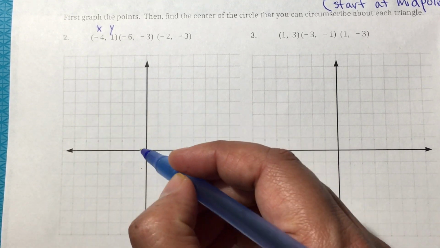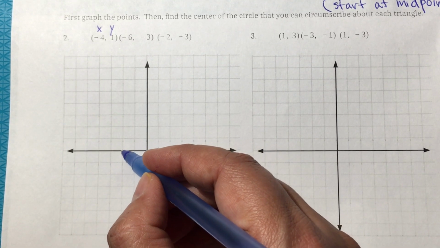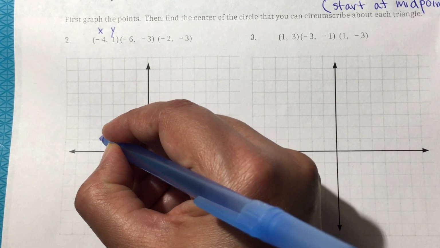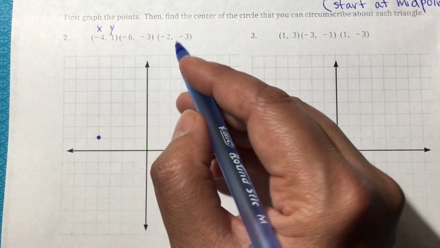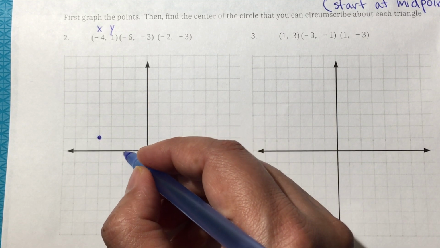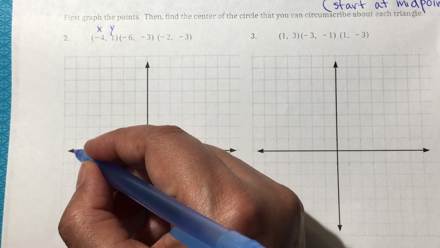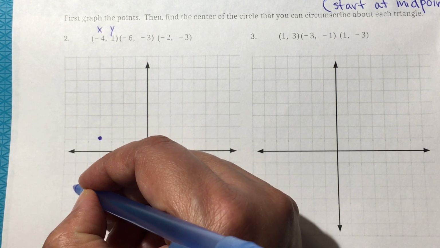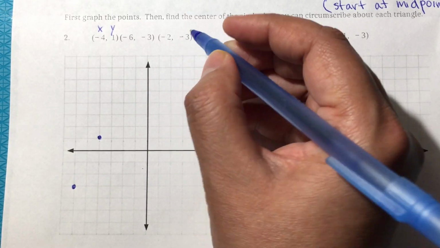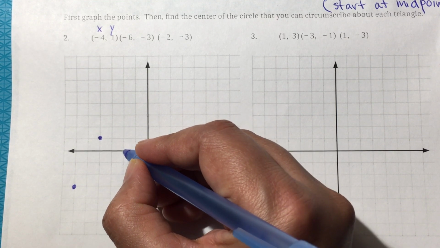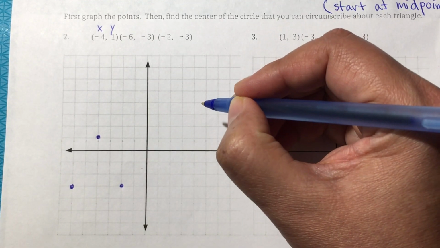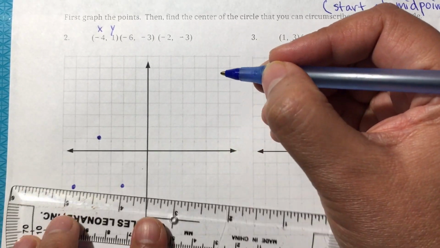So this is different from the slope. So -1, 2, 3, 4. +1 is right there. -6, -3. -6 is 1, 2, 3, 4, 5, 6 to the left. And -3 is going down right there. -2, -3 is -1, -2, -3 is right there. We connect the points to create our triangle.